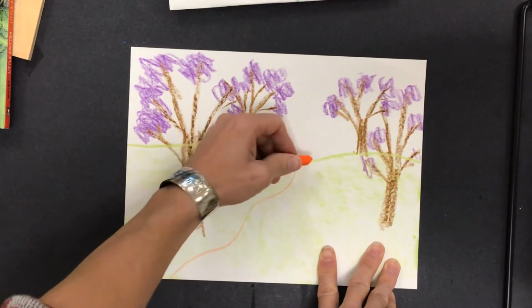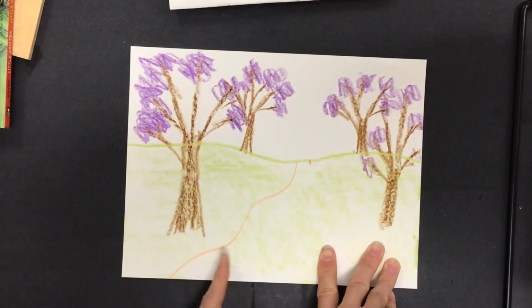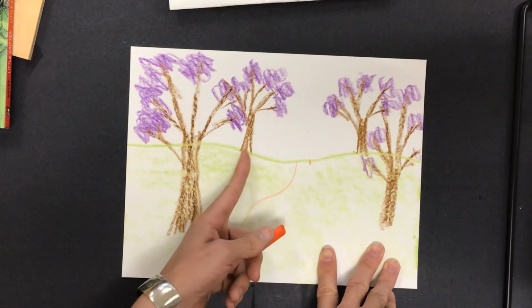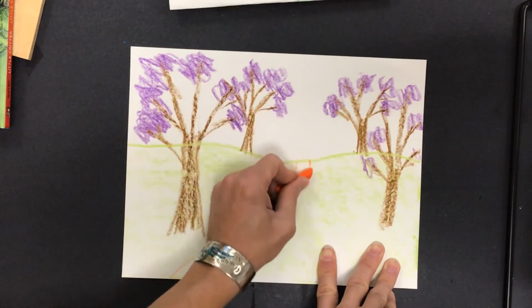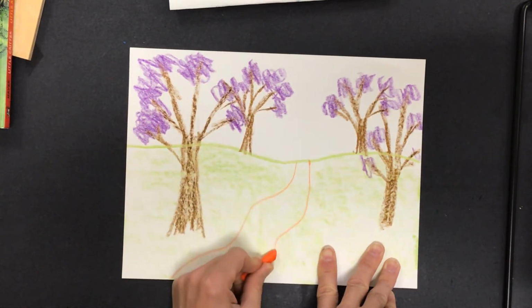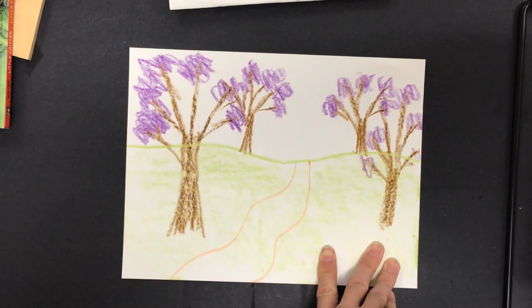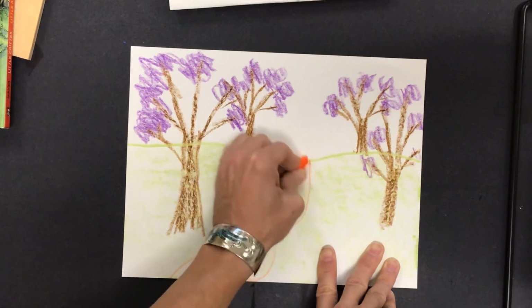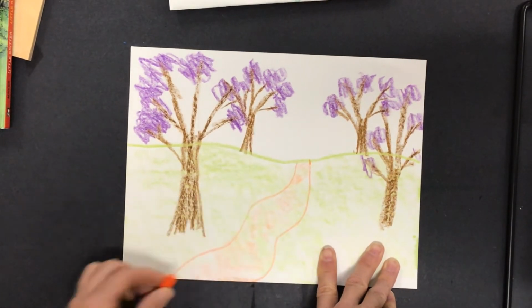So I want to make this end of the path little, and I want to make this end of the path big, just like I did the trees. Close is bigger, far away is smaller. So when I come down here, I have to make the path get bigger as I draw that line. Then I'm going to use the side of the crayon so it stays light, and I'm going to fill in the color to be the path.